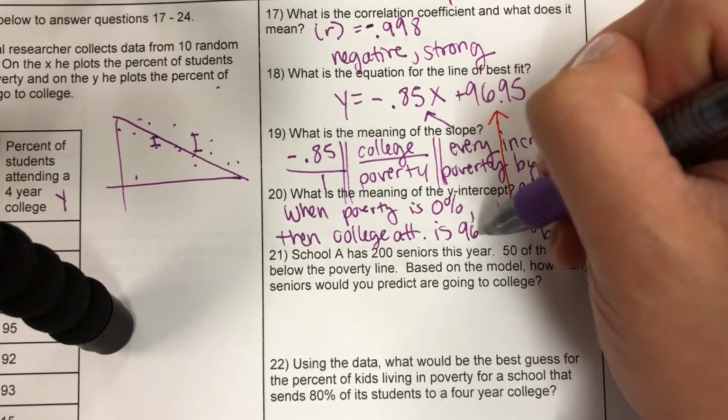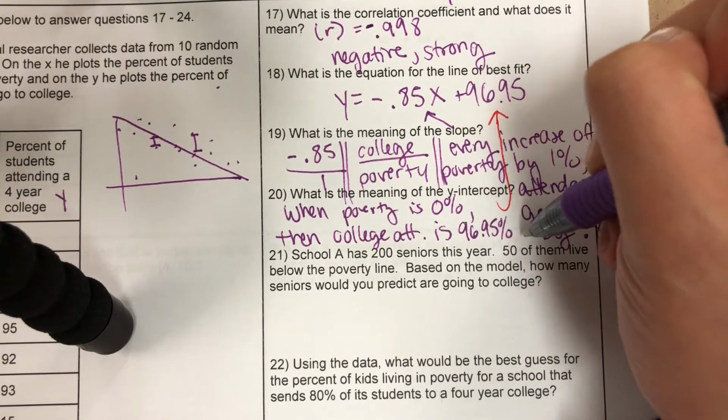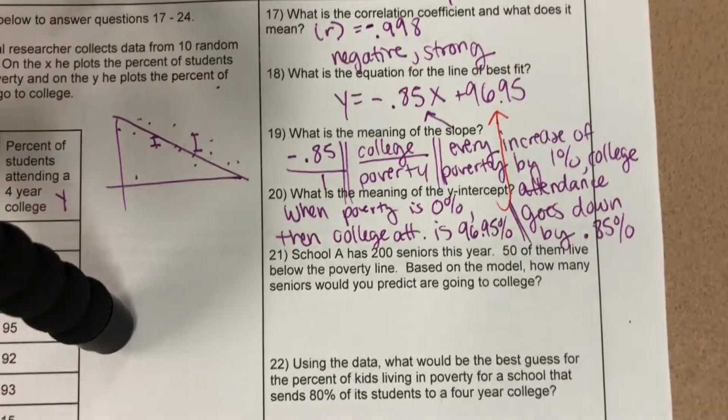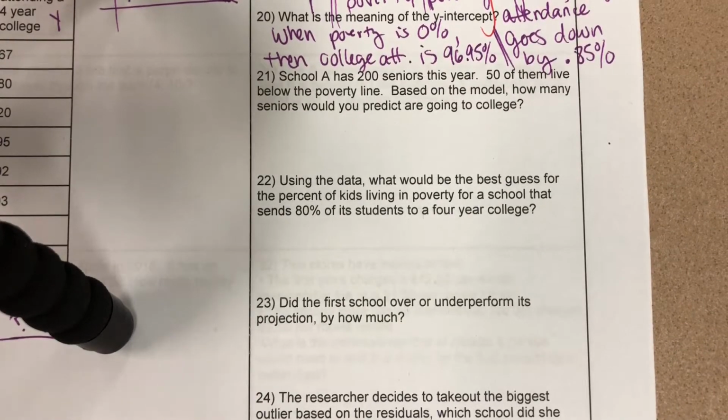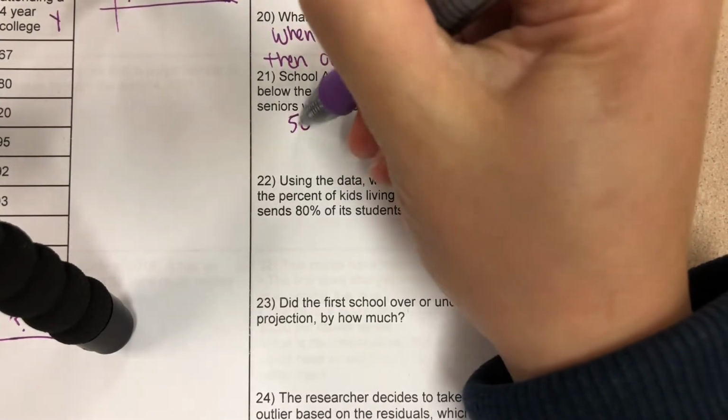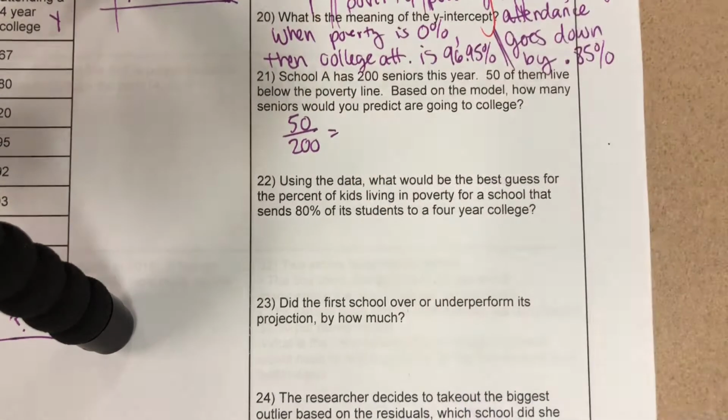96.95. So rich schools send more kids to college is basically the conclusion. All right, next. School A has 200 seniors this year, 50 of them live in poverty. Based on the model, how many seniors would you predict are going to college? So you need to figure out what percentage of them are in poverty. So if that is 50 over 200, what percentage is that?